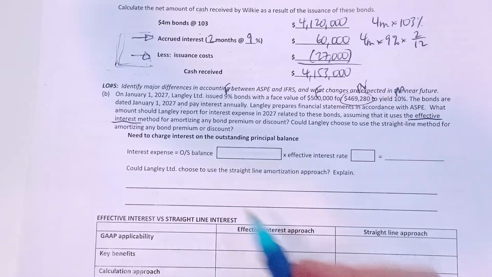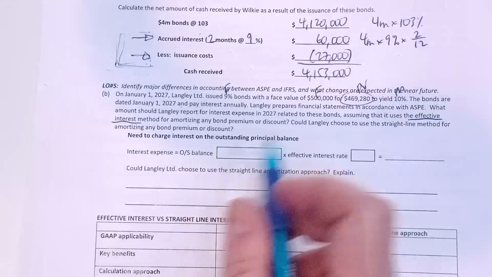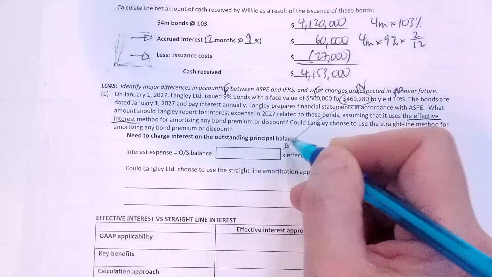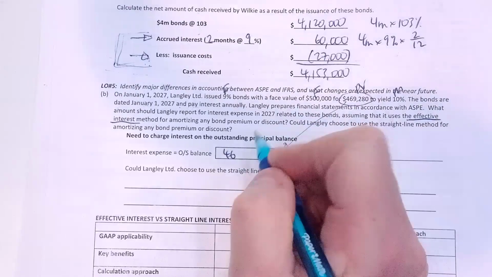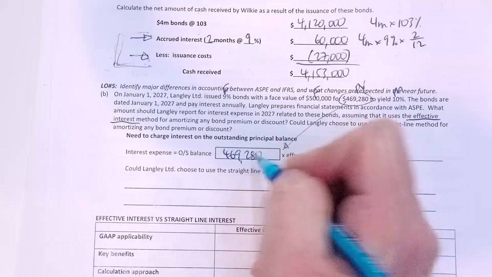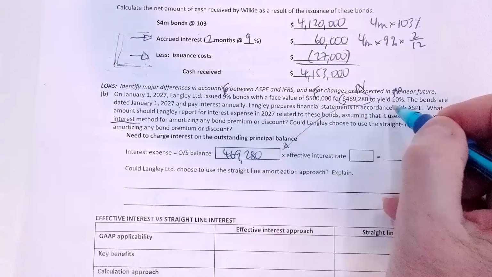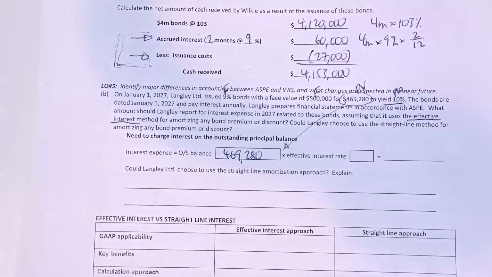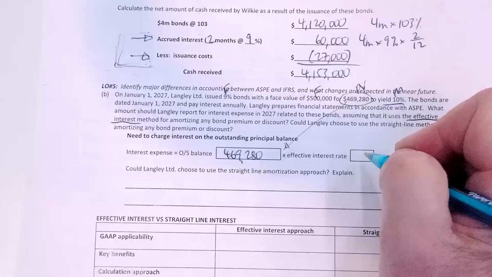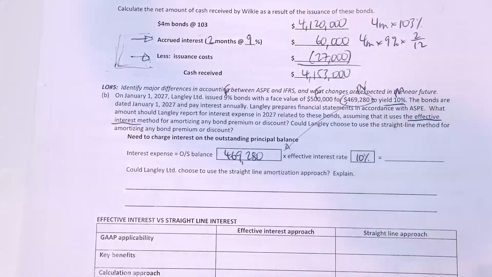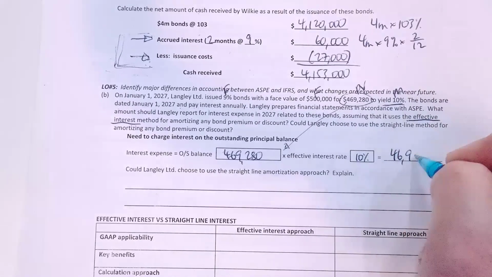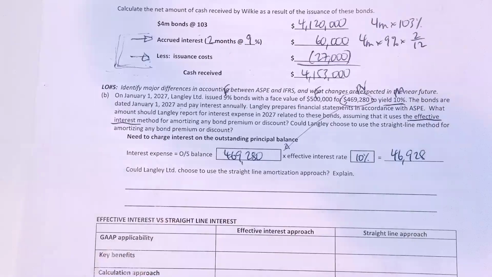And the way we do it, we take the outstanding balance, which is the present value, 469,280 times the yield, or the effective interest rate, or the market interest rate, which is 10%. I can do this one in my head. 46,928. That is the interest expense.